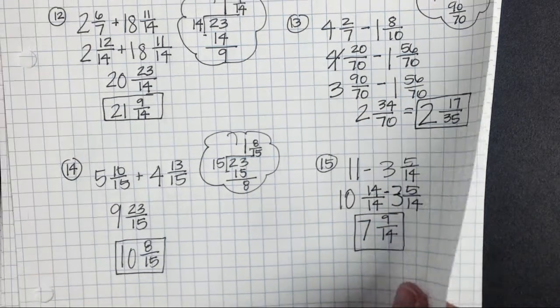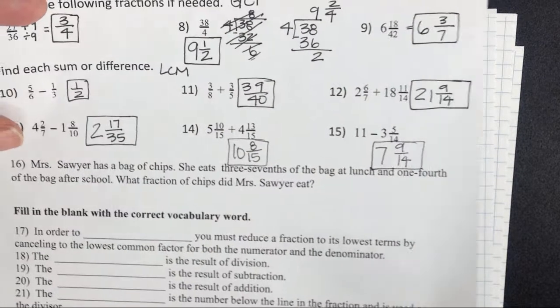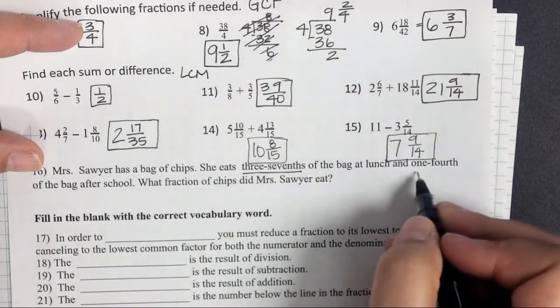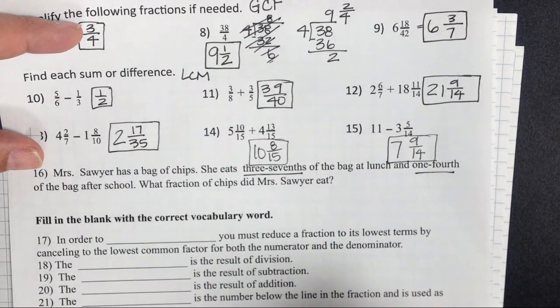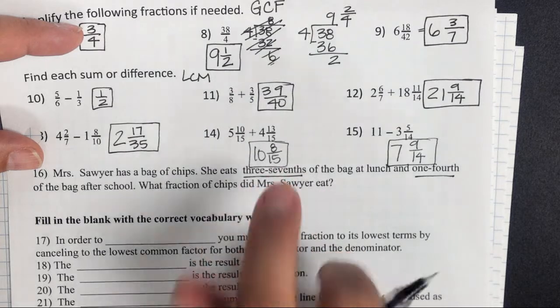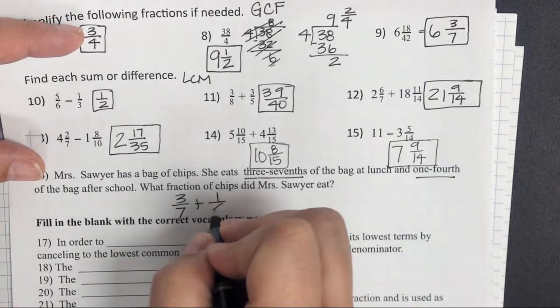All right, let's look at number 16. I'm going to go to another sheet of paper so I have room. Miss Sawyer has a bag of chips. She eats 3/7 of the bag at lunch and 1/4 of the bag after school. What fraction of chips did she eat? So what are we doing? We're adding, because she ate 3/7 at one time and 1/4 at another time, and we want to know the total amount she ate.